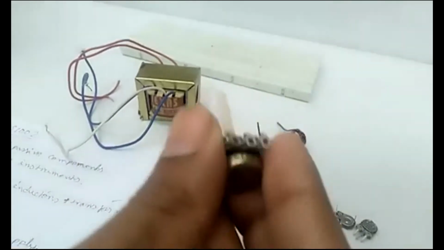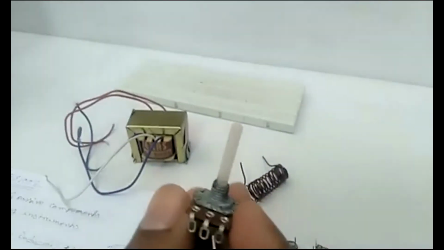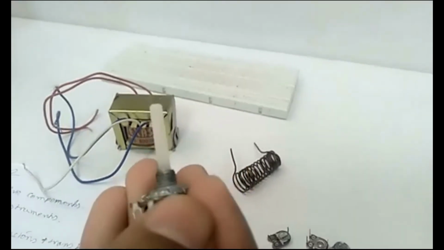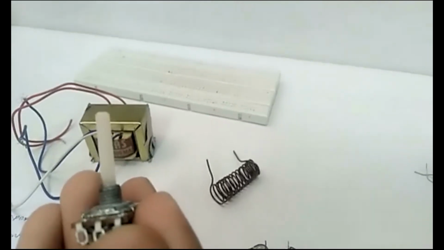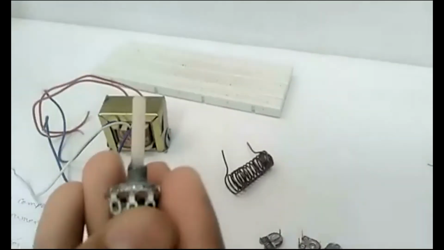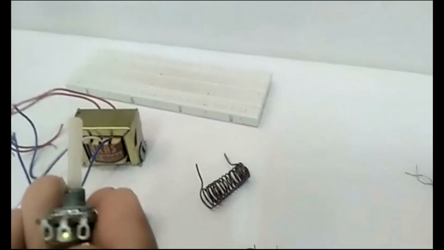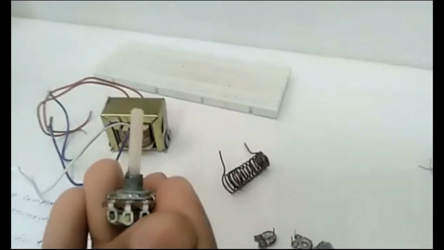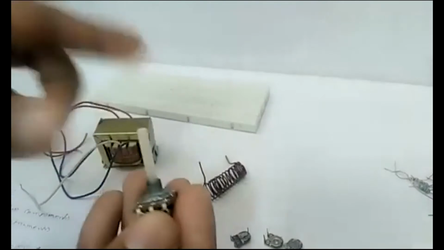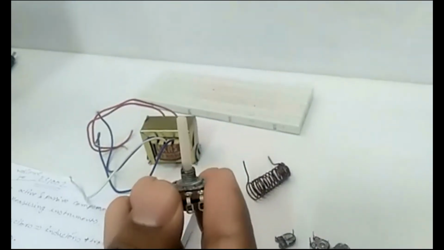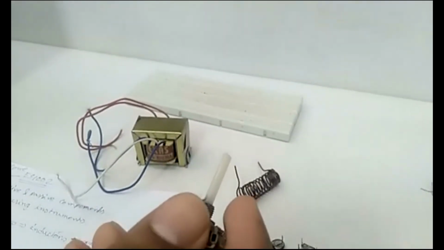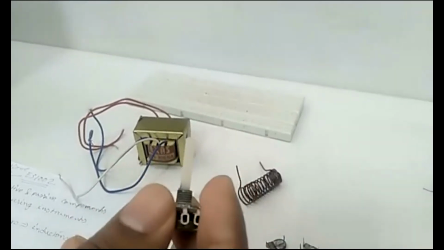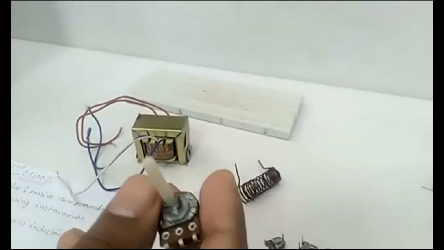If you can see, there are three terminals. If you connect across the two end terminals, then that will be a fixed value of 5 kilo ohm. But if you connect any two, let's say the rightmost one and the center one, and rotate this knob accordingly, the resistance value will change. We'll demonstrate it when we come to the multimeter section. Then we can show you what the value is and how it changes depending on the knob.